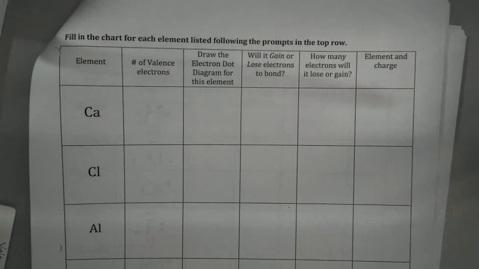Pathways IPC class. We're looking at page 21 in your packet. You need to pause this and get your stuff. You need a couple of colors, a pencil, and your periodic table. So get all your stuff together. Pause this whenever you need to.